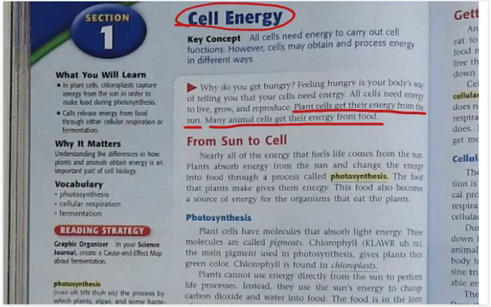All right, so first we're going to read a little bit about the sun to cell. Nearly all of the energy that fuels life comes from the sun. Plants absorb energy from the sun and change the energy into food through a process called photosynthesis. The food that plants make gives them energy because then they go through the process of cellular respiration to turn it into energy. Then this food that they make actually becomes a source of energy for organisms that eat the plants. So you get your energy indirectly from the sun as well.